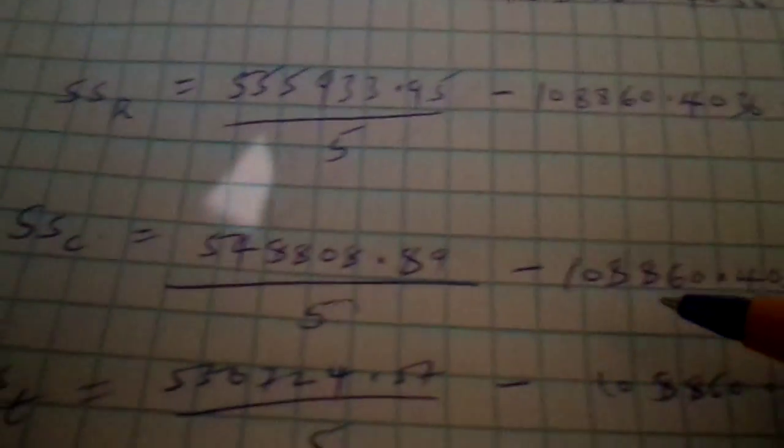The next step, you find the treatment sum of squares.